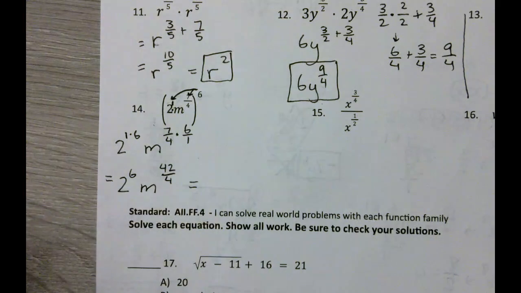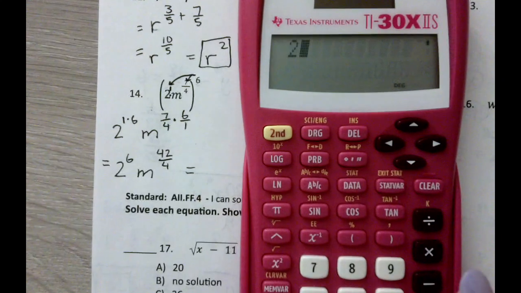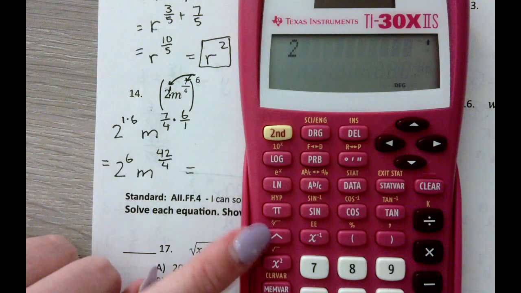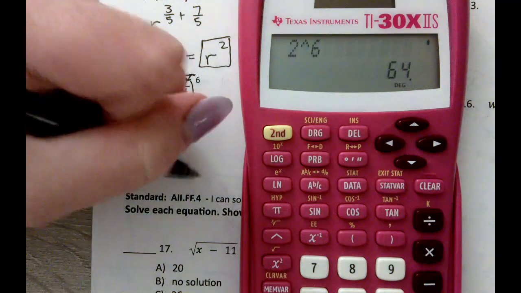Two things. 2 to the 6, we can put that in our calculator, so let's do that. So I have 2. Reminder, on this calculator in particular, you use the caret, that's this arrow here, to type in any number you want for an exponent. So I want 6. So 2 to the 6th is 64.